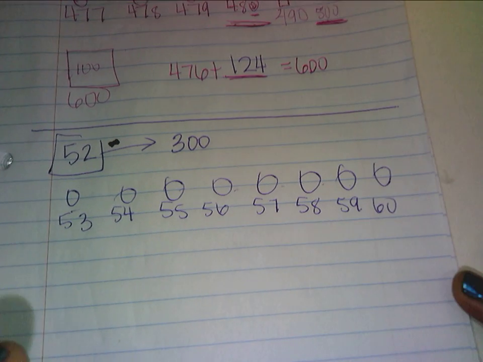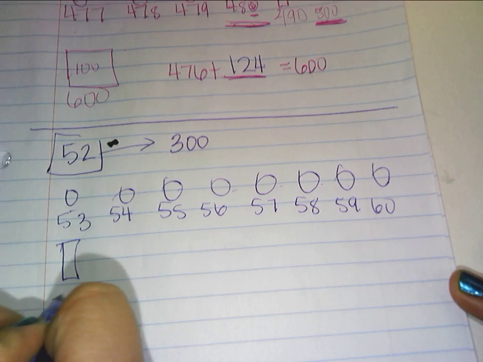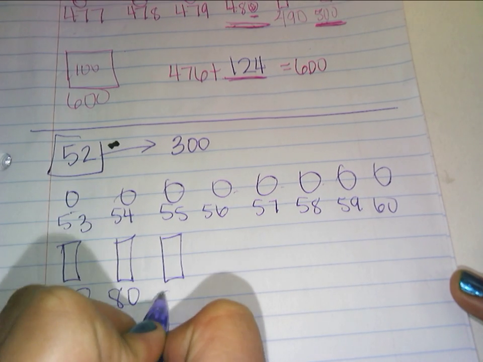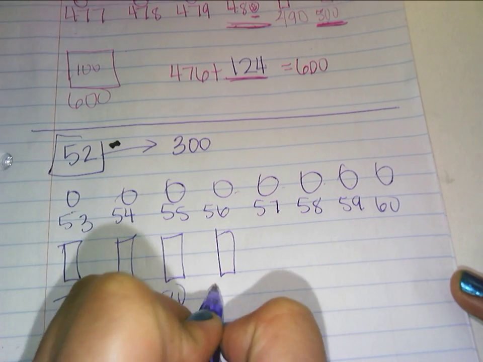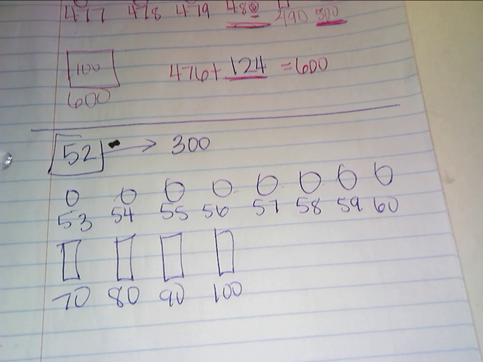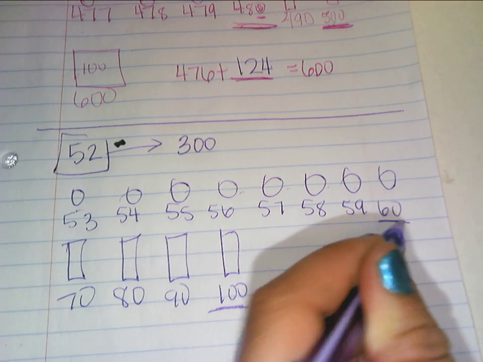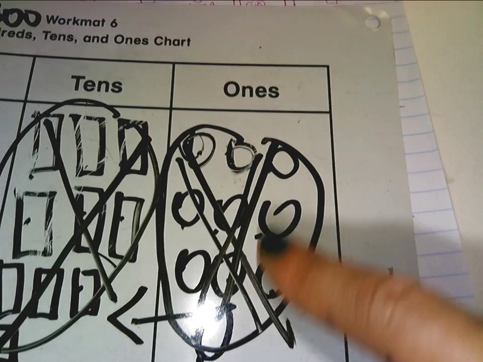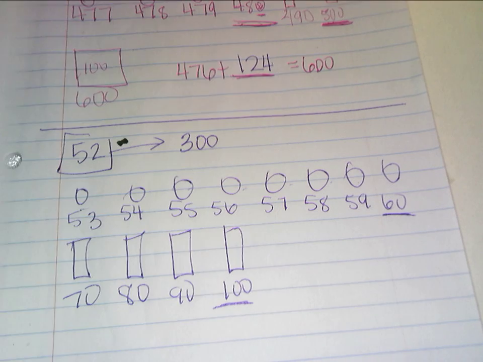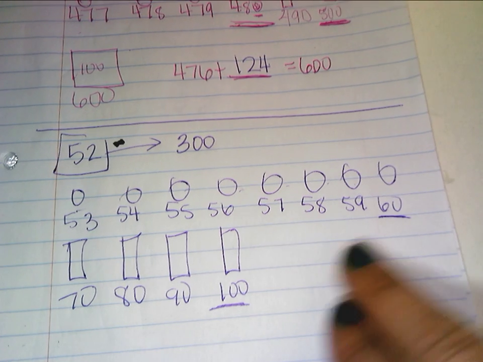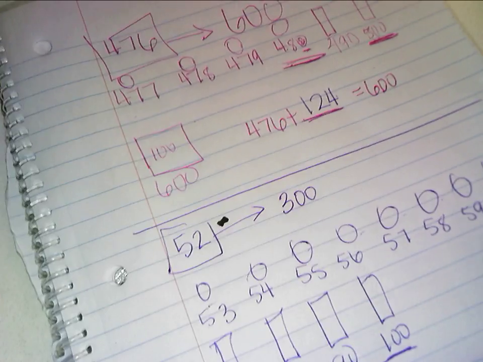So let me update my paper really quick, okay? Let me add what I just did. So I added 10, so 70, 80, 90, 100, right? And then I think I regrouped right here, and I regrouped right here. Remember when we regrouped, after we added those 8 ones, we regrouped, and then after I added the 4 tens, we regrouped, okay? So you're underlining where exactly you regrouped, okay?